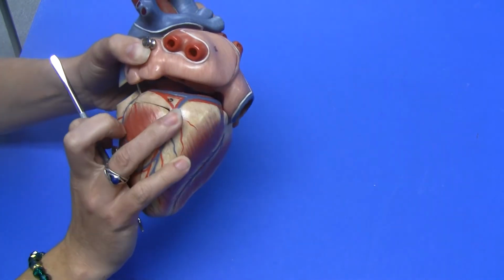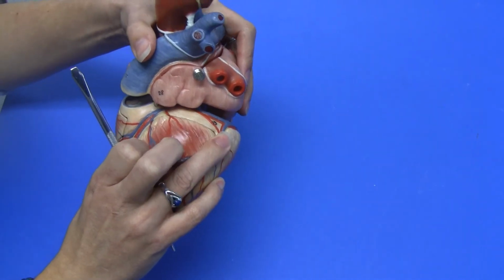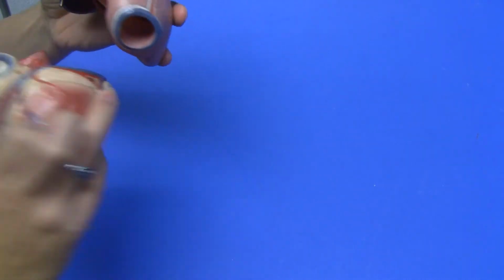Let's see if I can put this guy back together now. Of course I can't.